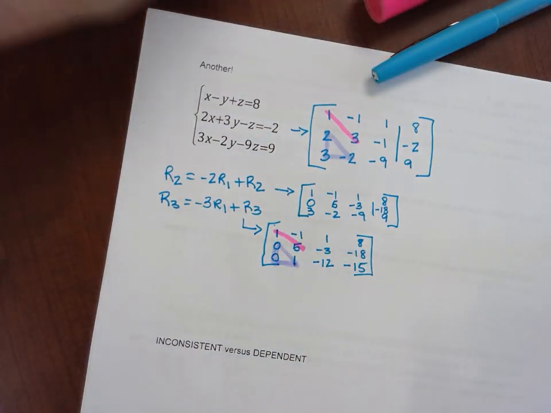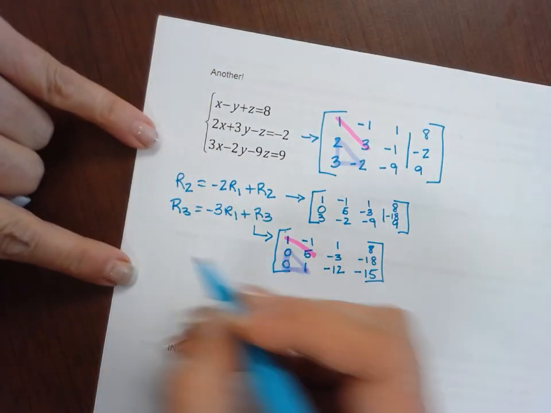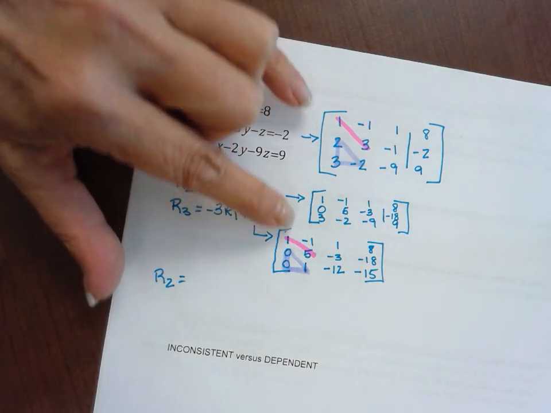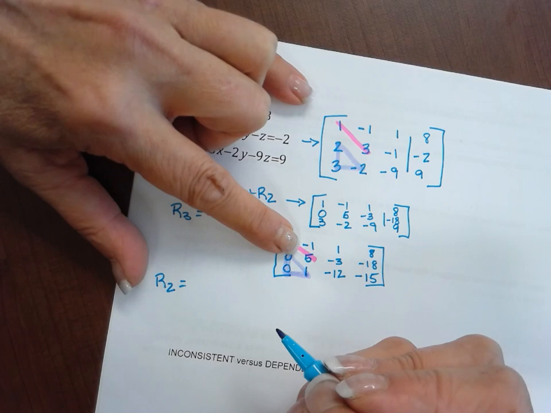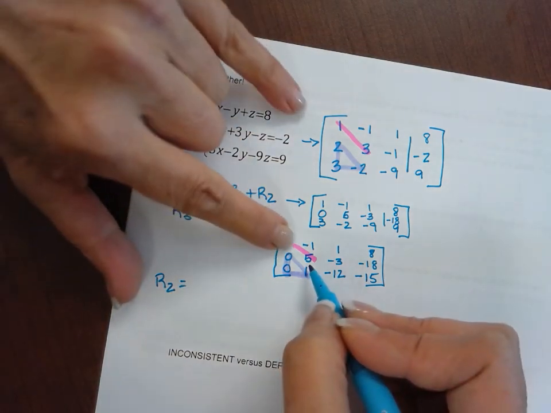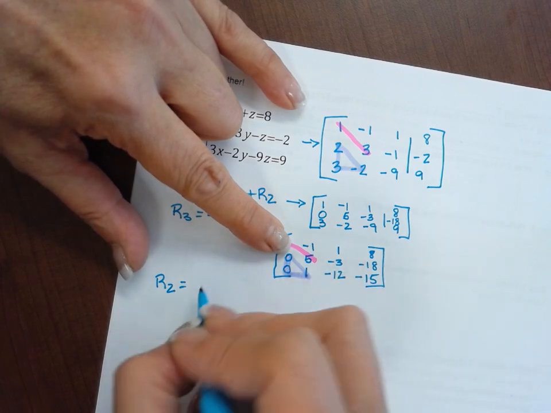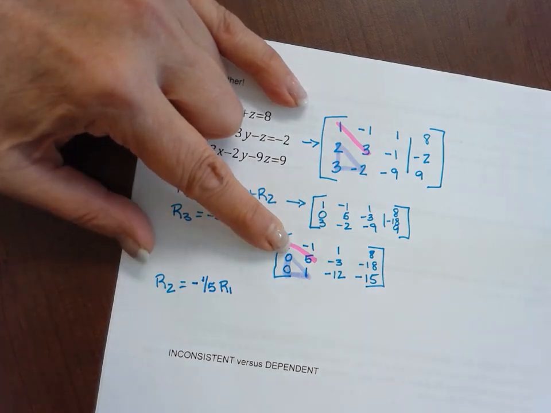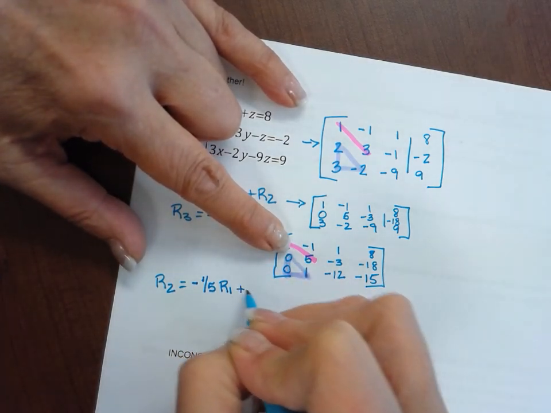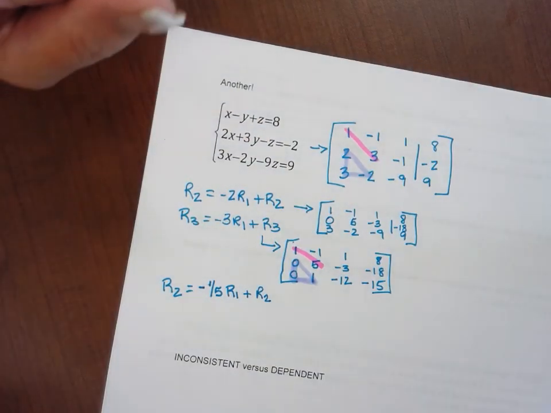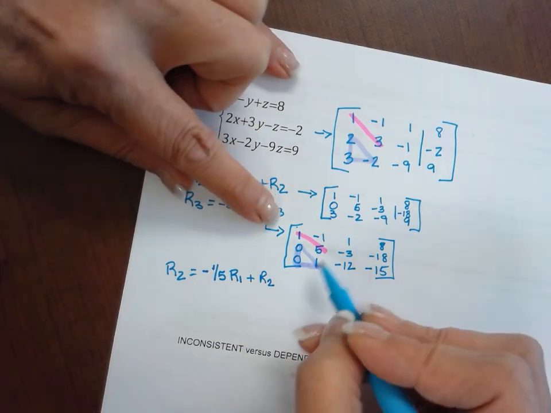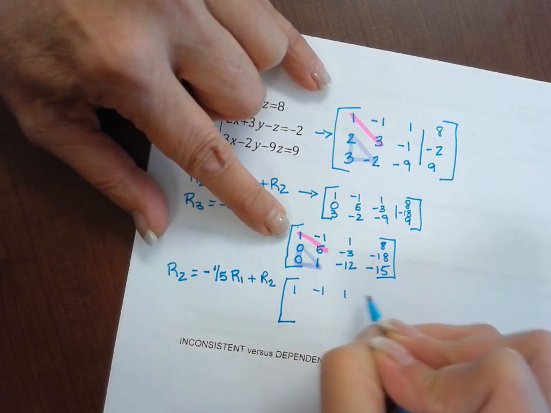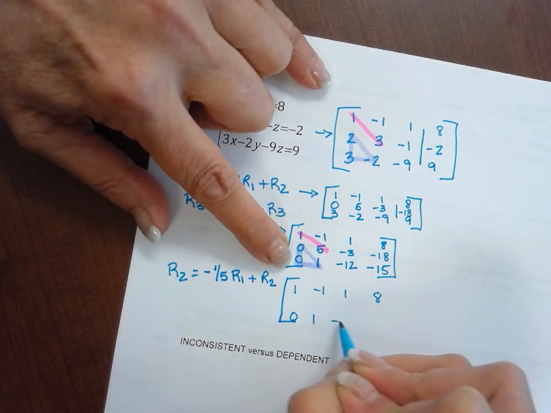Okay, so now I'm going to make row 2. How do you turn something to a 1? You multiply the row above it, row 1, by the inverse. So I'm going to make it a -1/5 of row 1 plus row 2. Now I have to add it to it. So that means I have 1, 8. I'm filling in the ones that aren't changing.